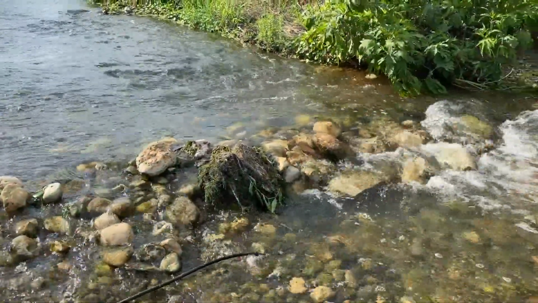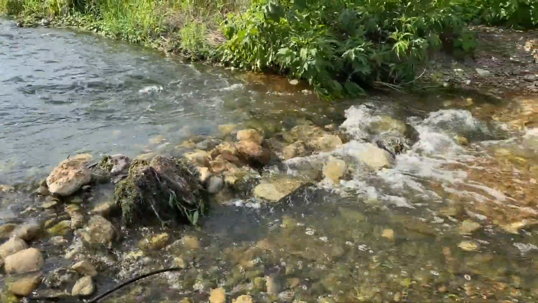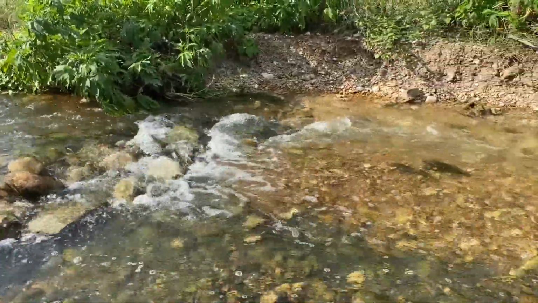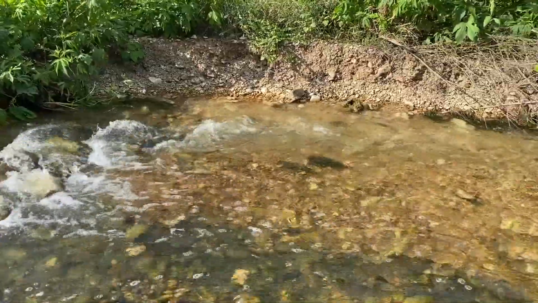In another area of the stream, I noticed that the water might be lower than usual, because one part of the stream was also likely eroded by the rushing water when the stream is higher.